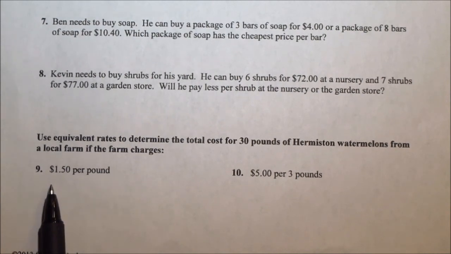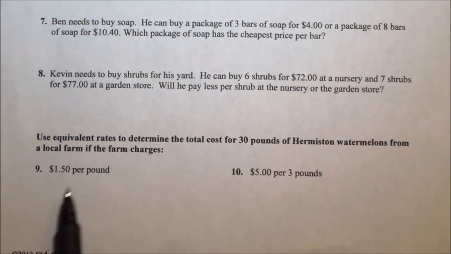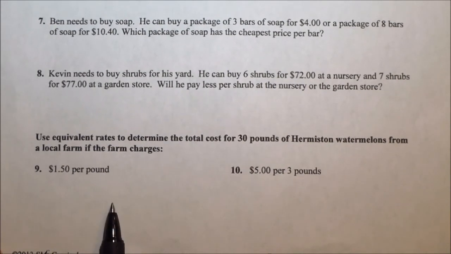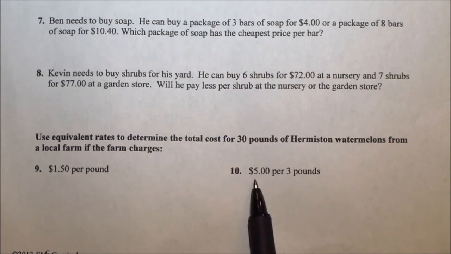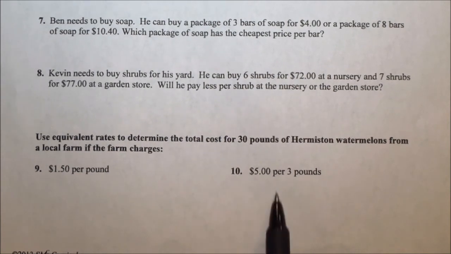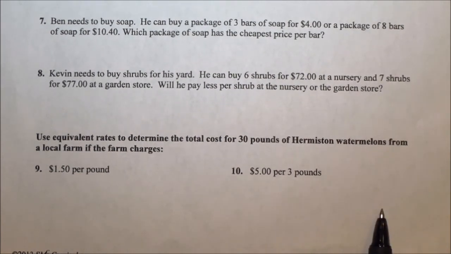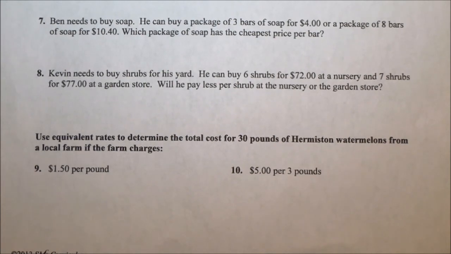So in this case, $1.50 over 1 pound equals how much for 30 pounds? Right? $5 per 3 pounds, that's your rate, equals how many for 30 pounds? And you're using equivalent rates. All right? And that's it. Yeah, that's it for your worksheet.